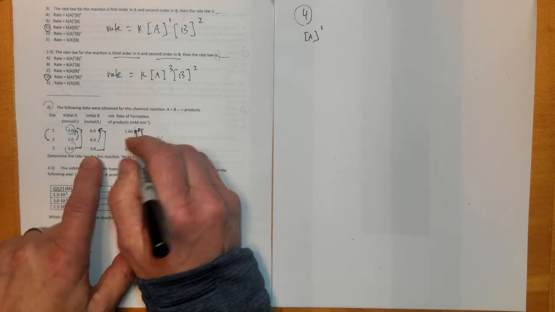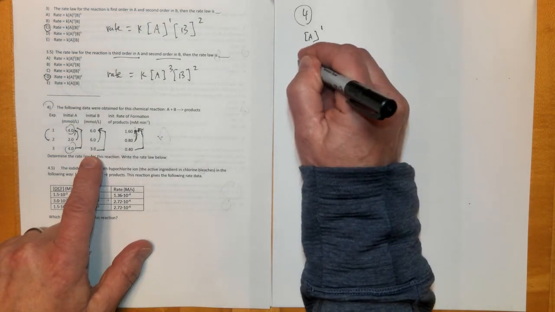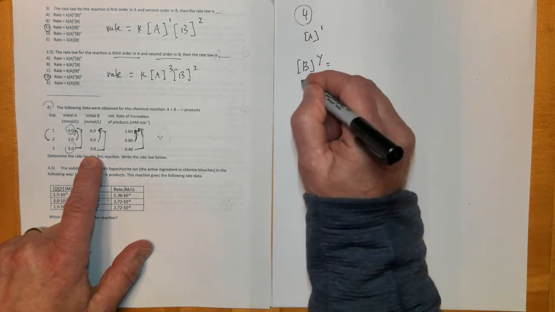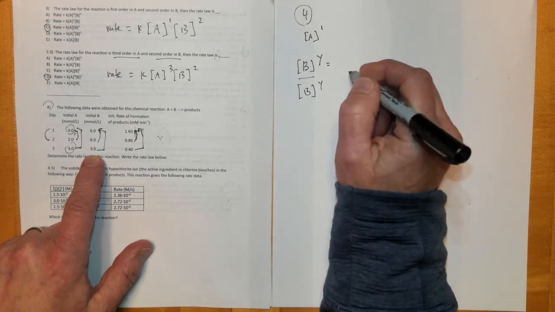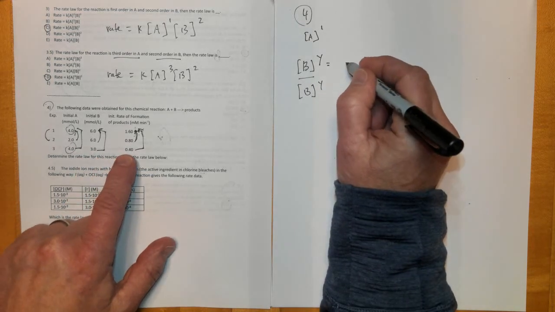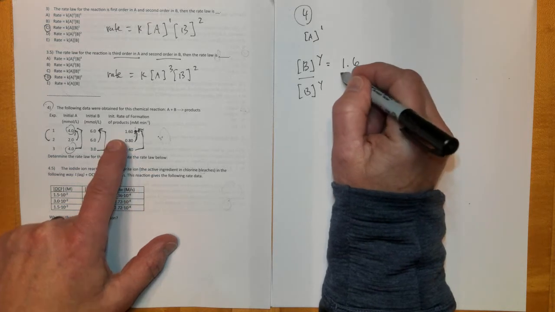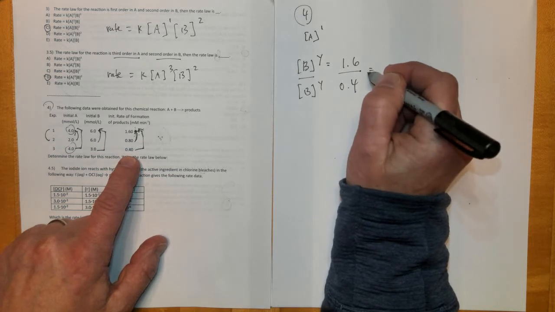So mathematically, a way that you could write this down is you could say B is going to be to some power y, and that, compared with B to some power y, is going to equal the 1.6 from the first reaction to 0.4 for the second reaction.